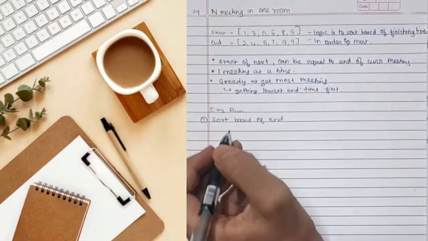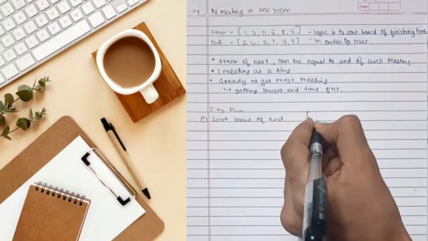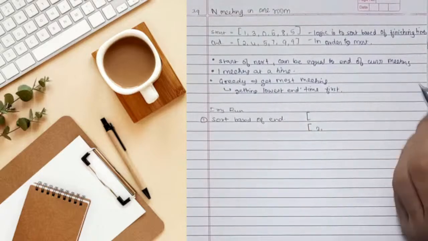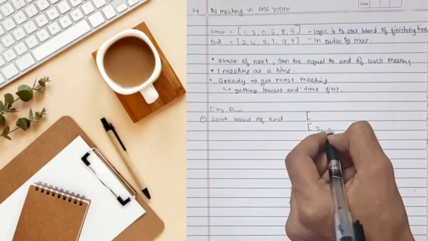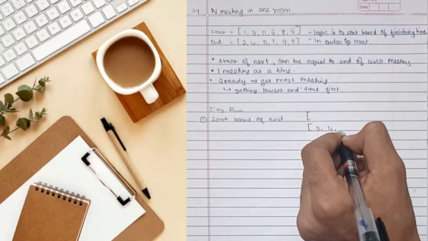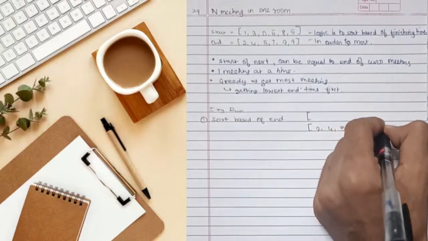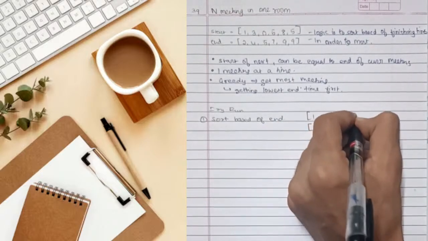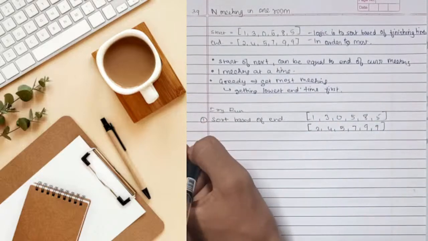So sorting begins, which will result in 2, 4. It's sorted. I thought of skipping it and not writing it, but let's do it for better measure.